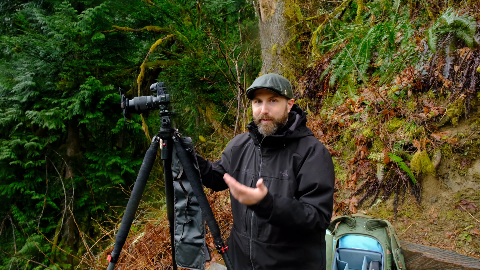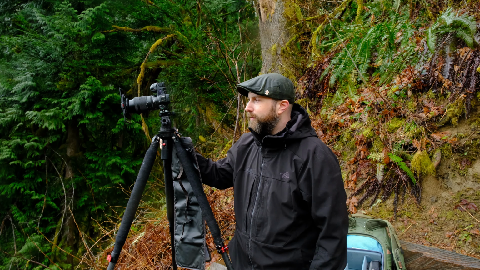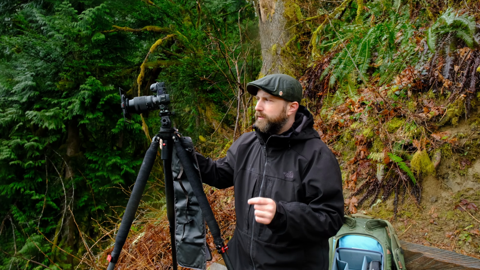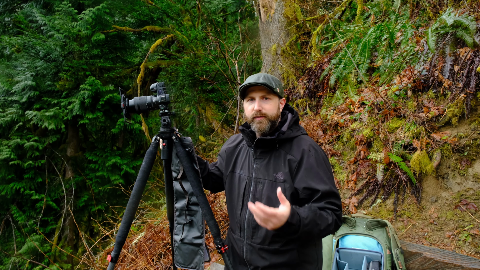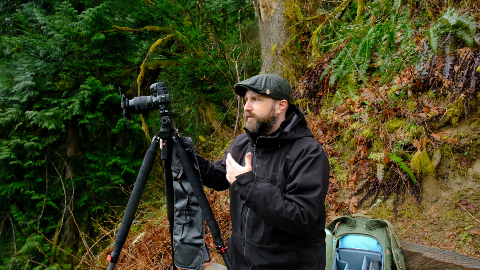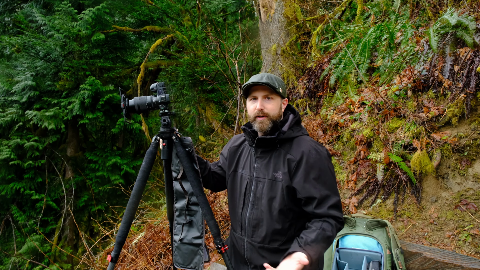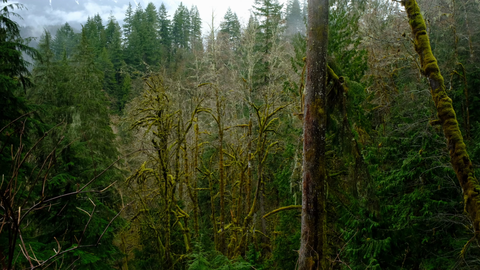And just like that, the mist is gone, rolled on to some different part of the valley. But that's the thing that's so unique and wonderful about this type of photography, is that it's fleeting. Things come and go, elements drift in and drift out, and you have to be in the right spot at the right time to capture them in the right way.